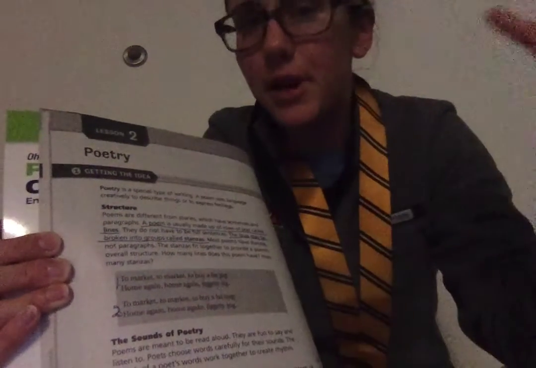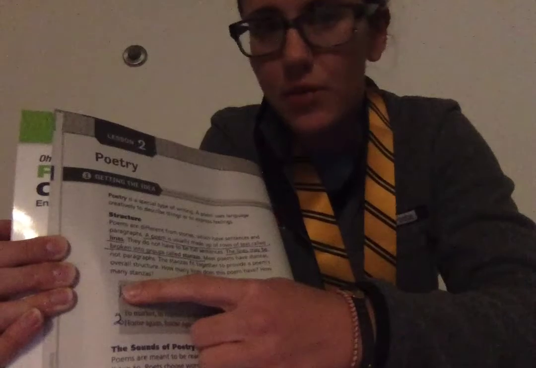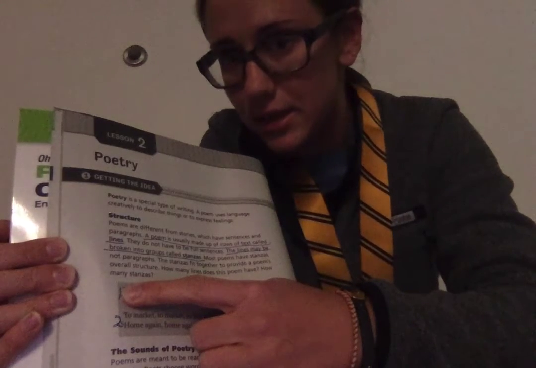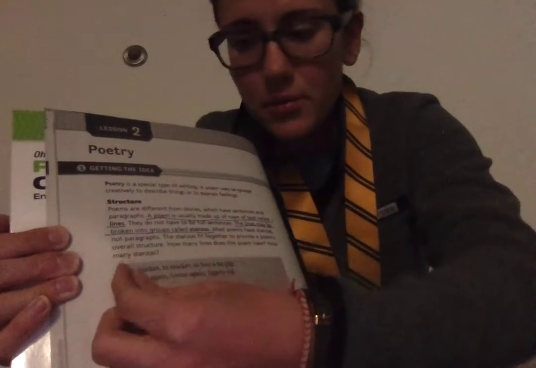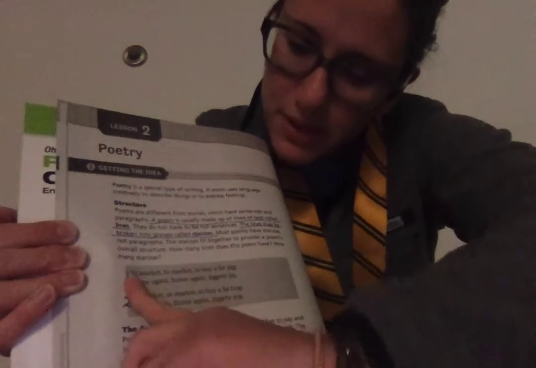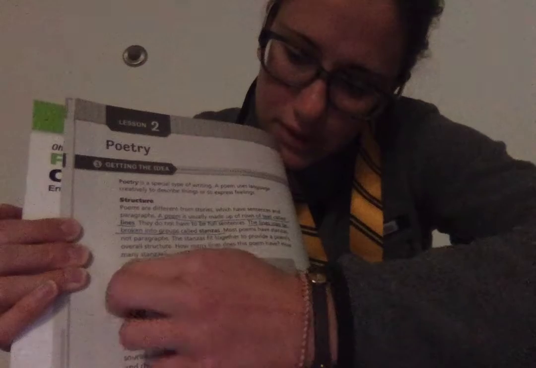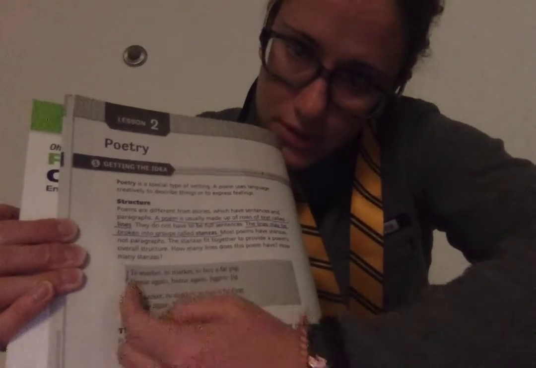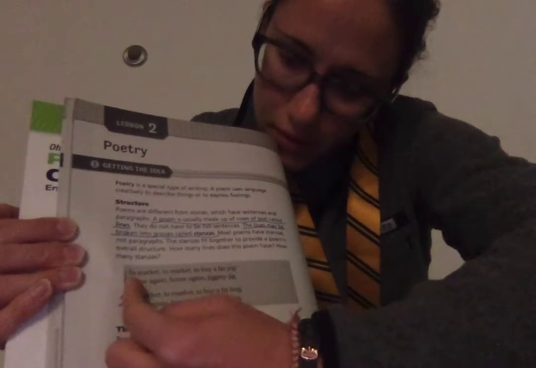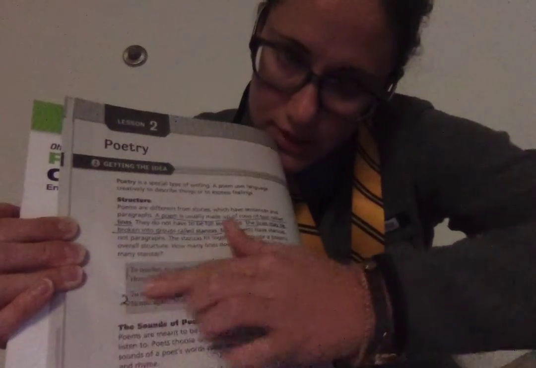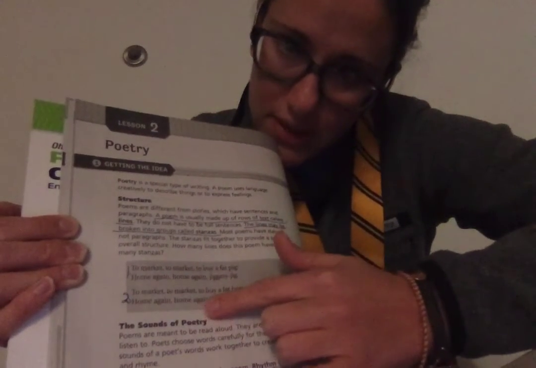Now, if we were looking at paragraphs, we would have had to indent. Remember, we indent, that's when you move in a little bit of space, so your line would have started here. Remember we've been working on that? And then you would start the next line over here. But see how they both start on the same line right here? So, stanza 1, and then you have stanza 2.